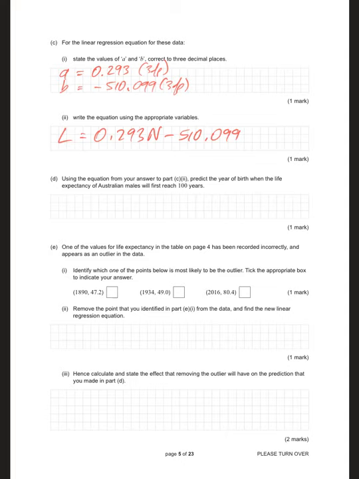Using the equation from your answer to part C2, predict the year of birth when the life expectancy of Australian males will first reach 100 years. So life expectancy you are given, it's 100. 0.293 times by n is what we're trying to find. Take 510.099. I need to add 510.099 to both sides to balance it. So it's going to be 610.099 equals 0.293n. The opposite of timesing by 0.293 is dividing by 0.293. Divide both sides by 0.293.